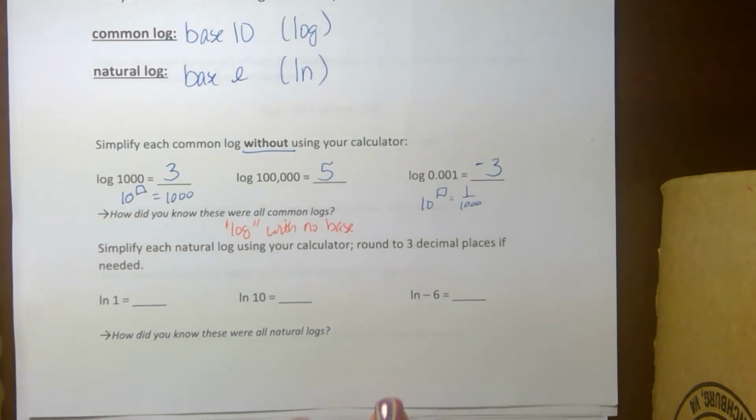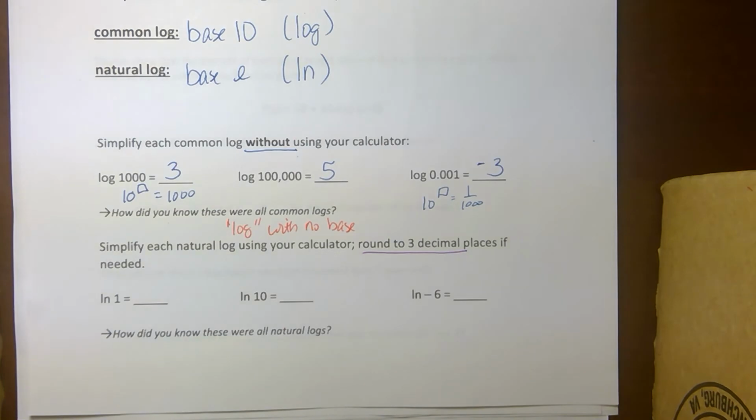Now, for the next 3, simplify the natural log using your calculator. It says to round to 3 decimal places because these we have to round off.